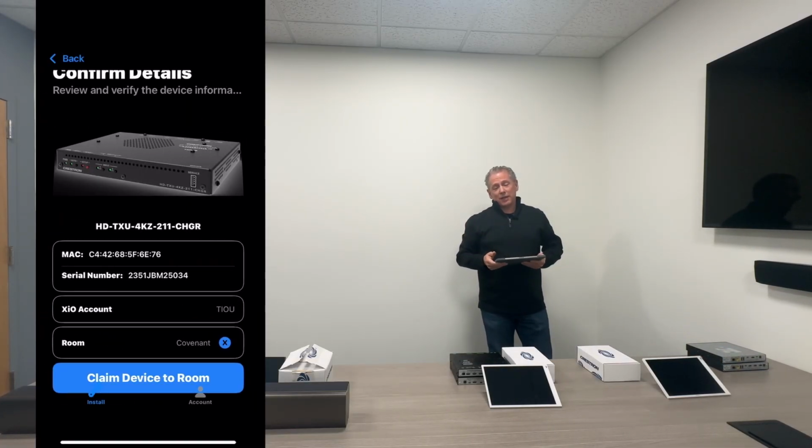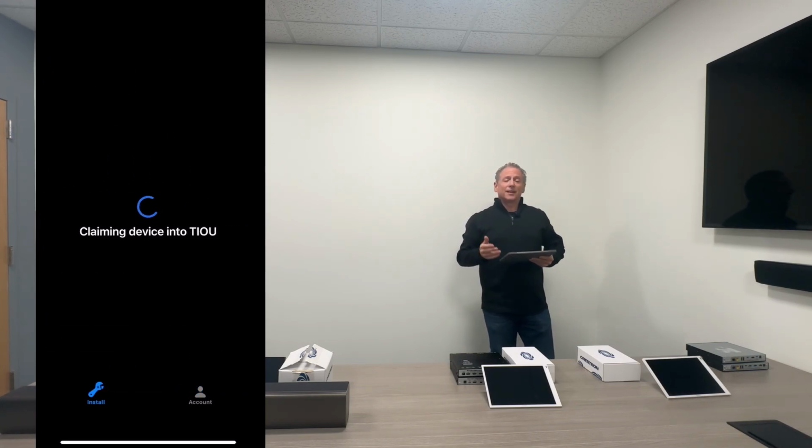Now, the great thing about Device Assistant is it knows exactly what room the last one was in. You can change it, or you can just say claim device to the room. Now, that's going to go ahead and claim that device to the room, which is great.